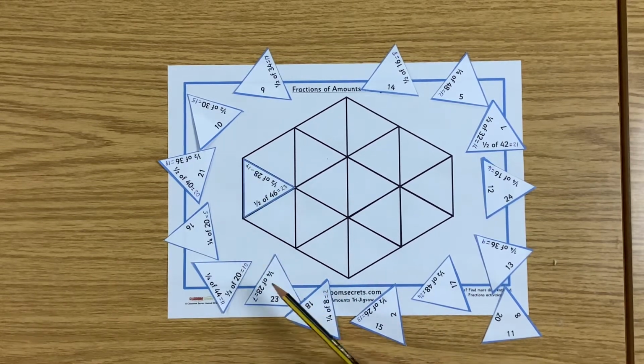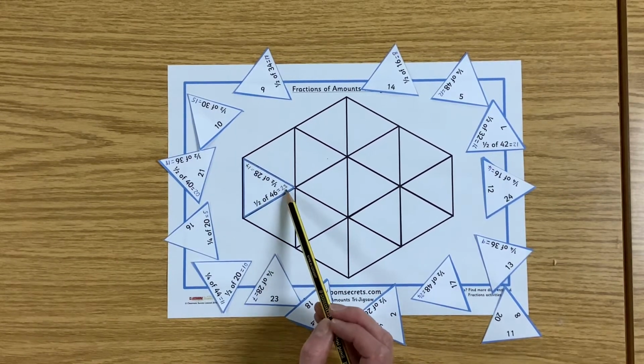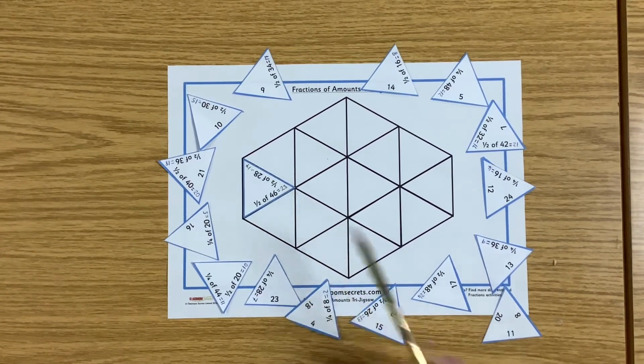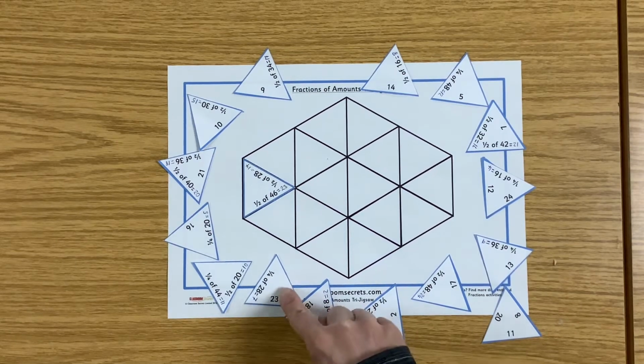Now, what I need to do is try and find, if the answer to that is 23, can I find another triangle which has the number 23 on it as an answer? Can you see a 23 anywhere? Oh, spotted it. There it is.